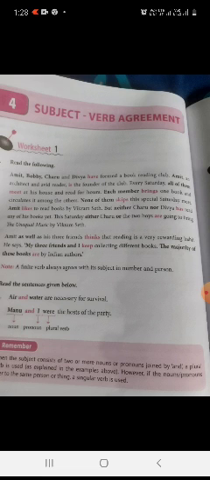Suppose in place of singular subjects, if we had plural subjects, then our verb would be a plural verb. For example, neither boys nor girls. Girls, I am saying girls, not girl. Neither boys nor girls were punished yesterday. I have used were, a plural verb. Why? Because in this sentence, these two plural subjects are joined by neither nor.